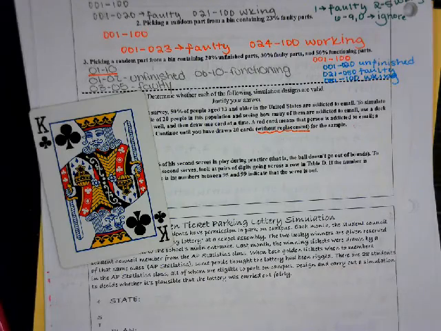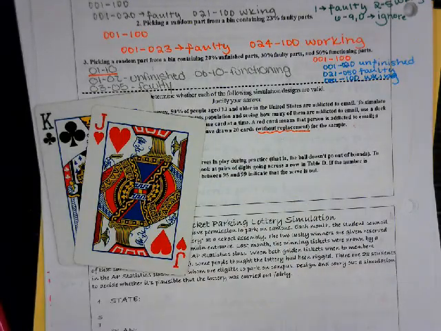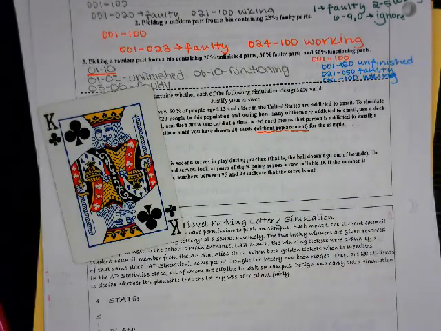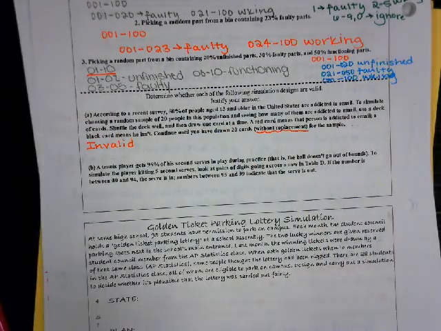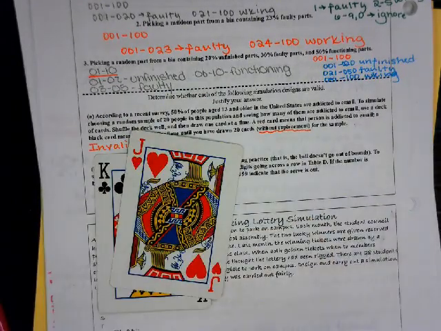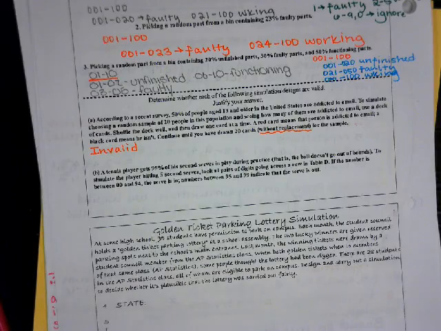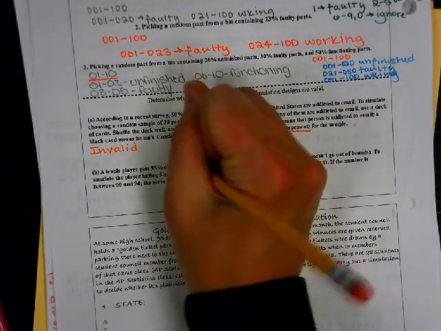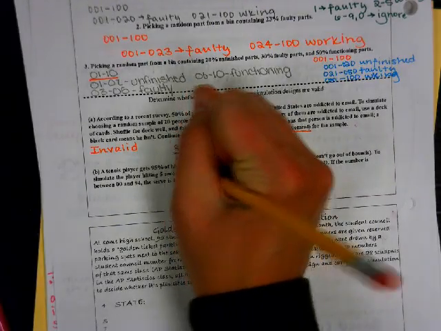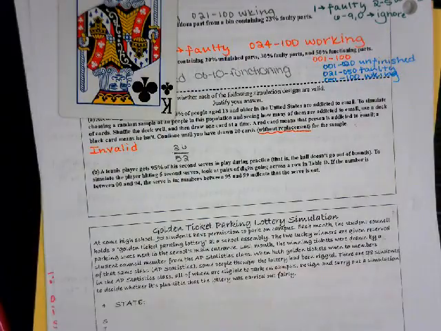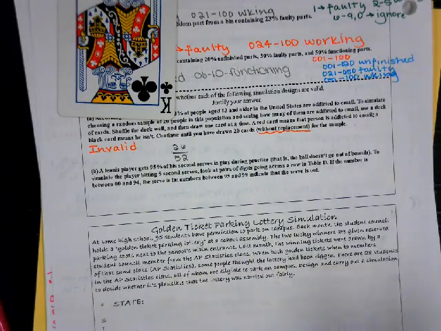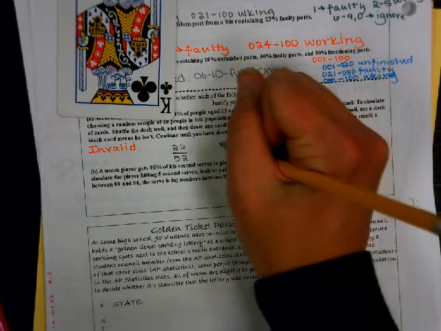Was the probability of getting a red card on the first one the same as the probability of getting a red card on the second one? No. What's the probability of getting a red card on the first one? How many red cards in a deck? 26. How many cards total? 52. So I drew my first card. It was black. What's the probability I get red this time? How many reds are left in the deck? Still 26 of them, right? How many cards are left? 51. Is that a 50% chance that I get red?